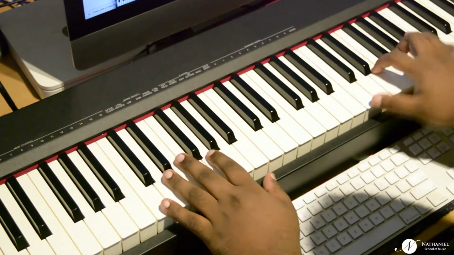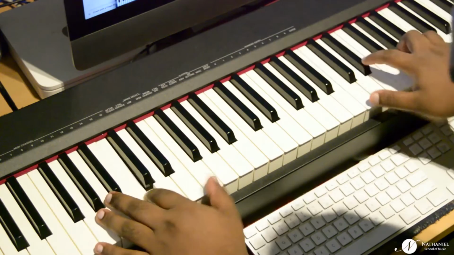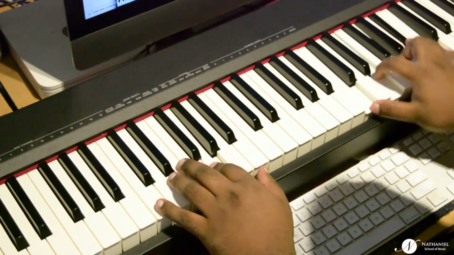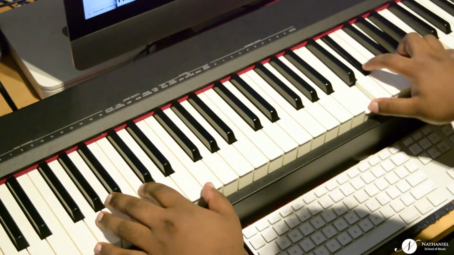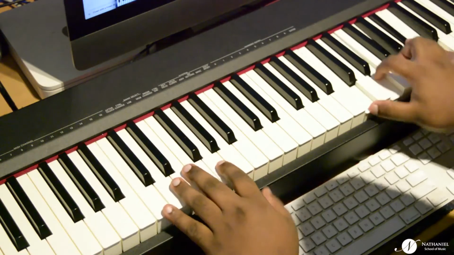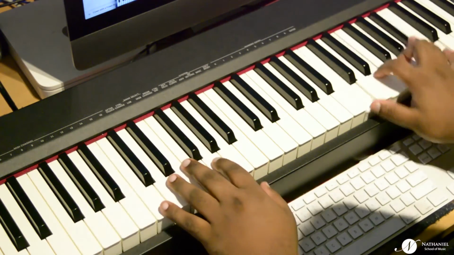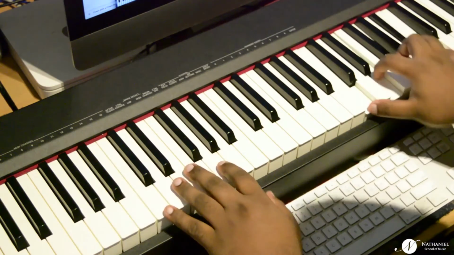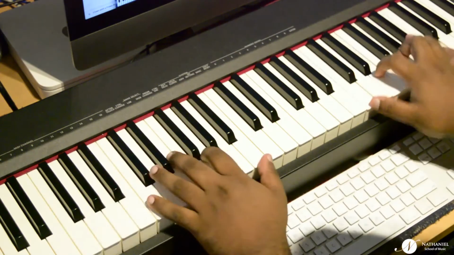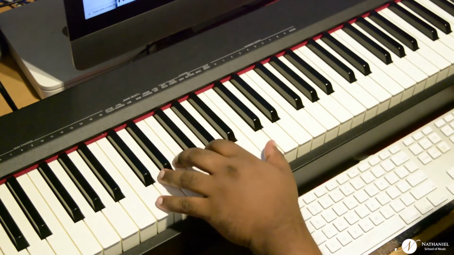So it's basically toggling between the root, fifth, and the octave.